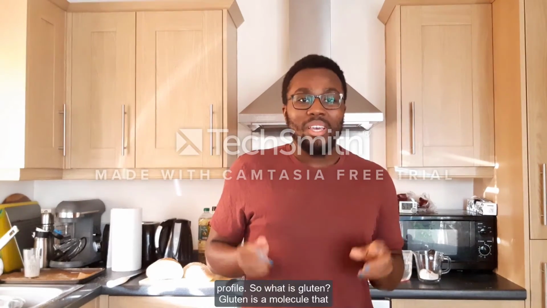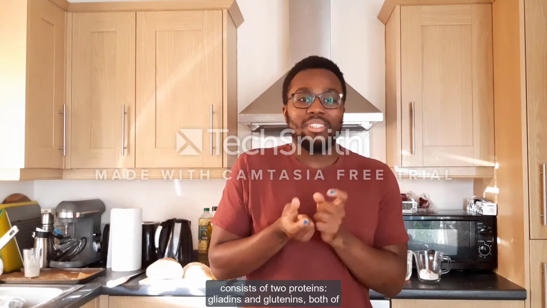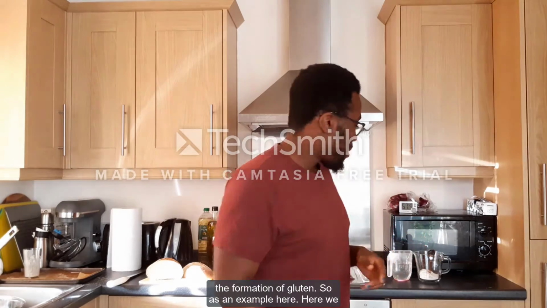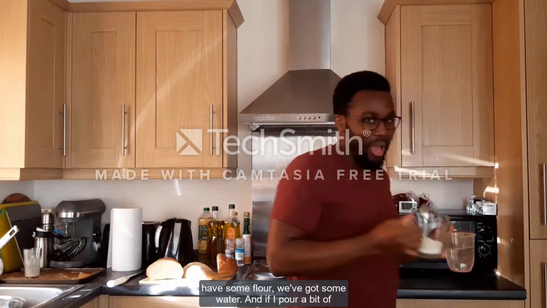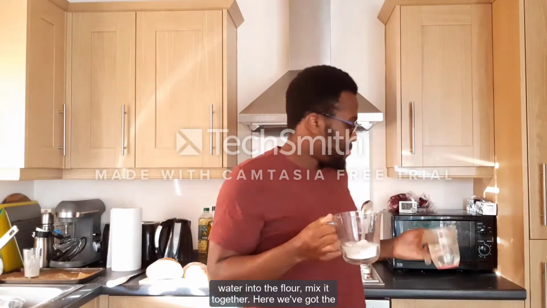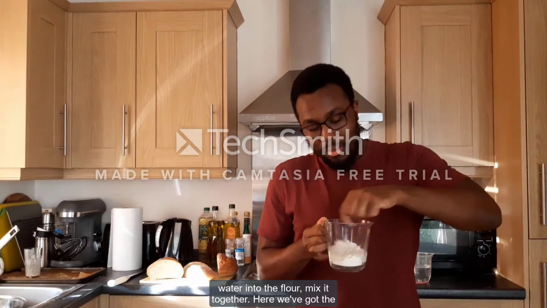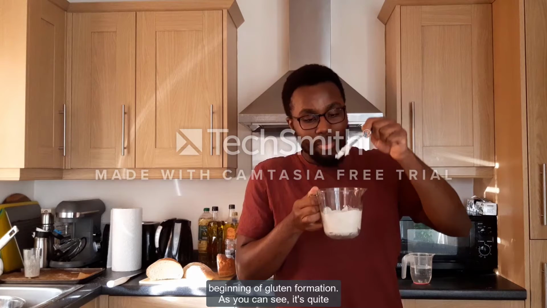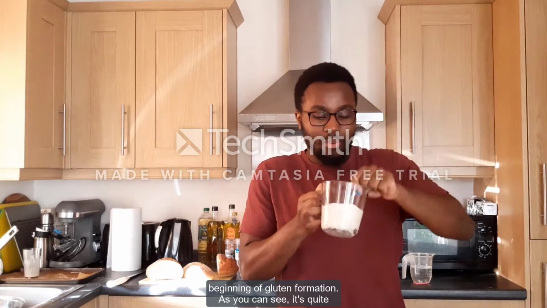So what is gluten? Gluten is a molecule that consists of two proteins, gliadines and glutenines, both of these being known as polymers. And gliadines and glutenines, when combined together with water, essentially allow you to have the formation of gluten. So as an example here we have some flour, and we've got some water, and if I pour a bit of water into the flour, mix it together, here we've got the beginning of gluten formation.